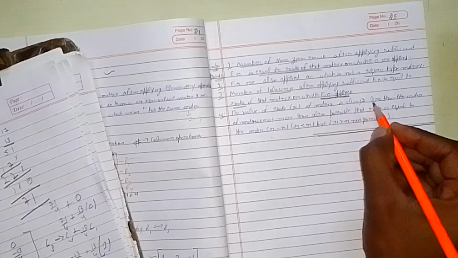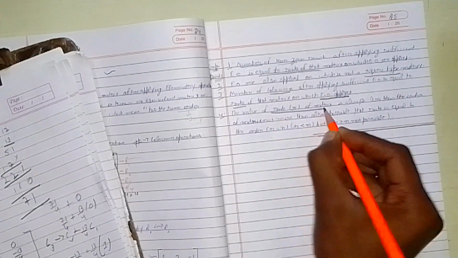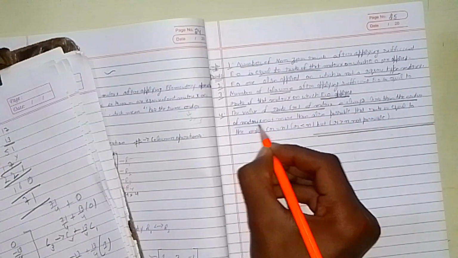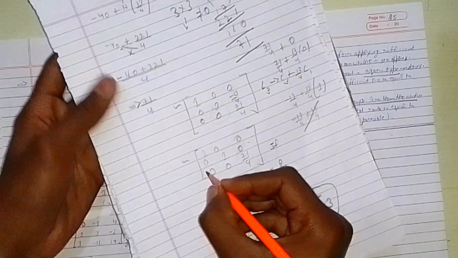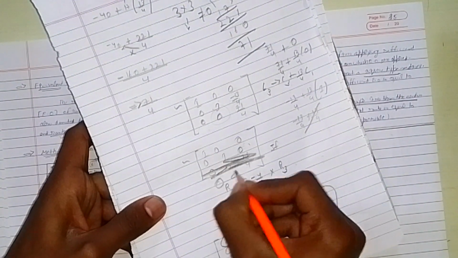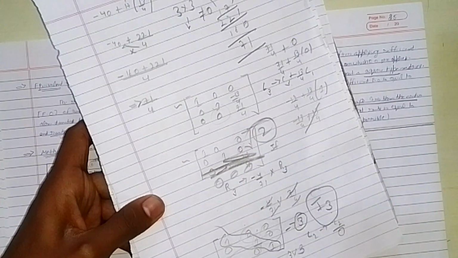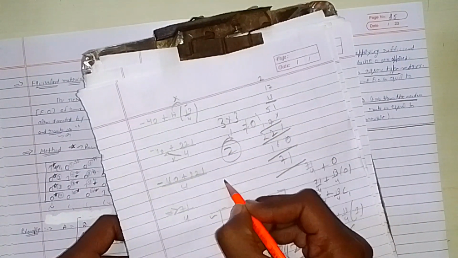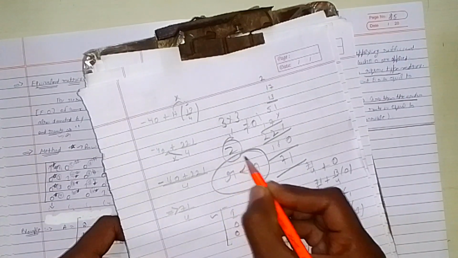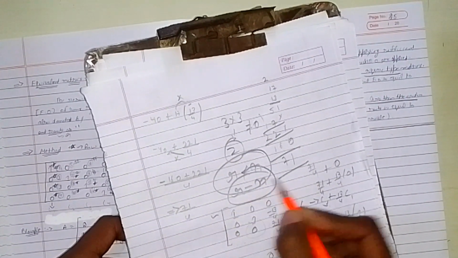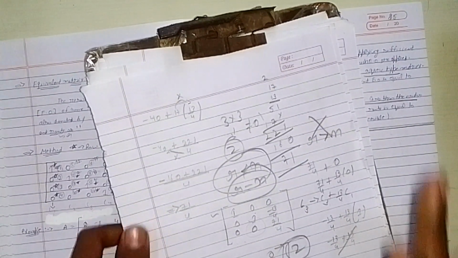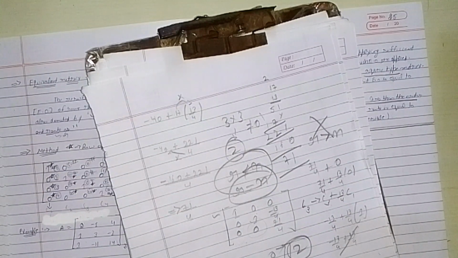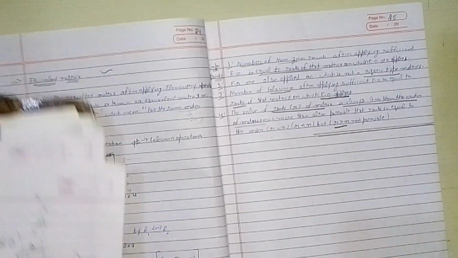The rank of a matrix जो है वो हमेशा less होगा than the order of the matrix. Why? As we know, if it is an order 3 matrix, and this row vanishes, meaning this row is 0 0 0, then the rank is 2. So the rank is always less than or equal to the order, not more than that. Rank can't be more than the order. That is wrong. If it comes up in your question, then you are doing your question wrong. That's it for today's video.